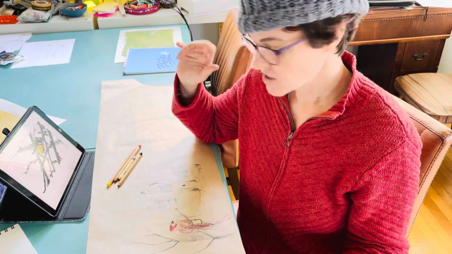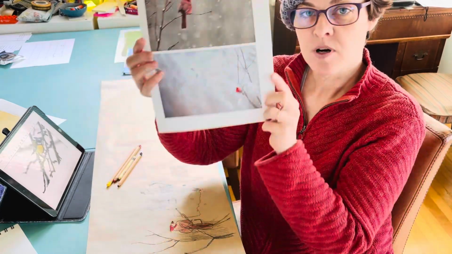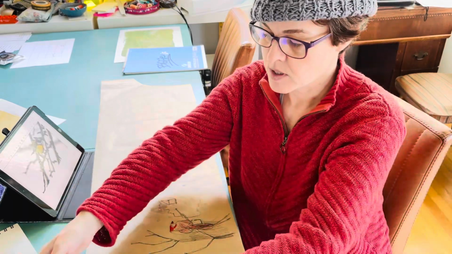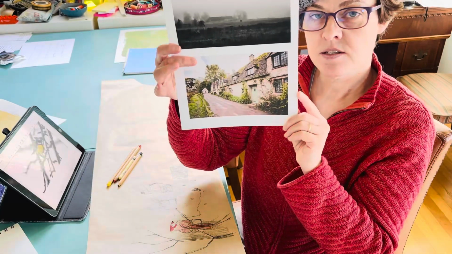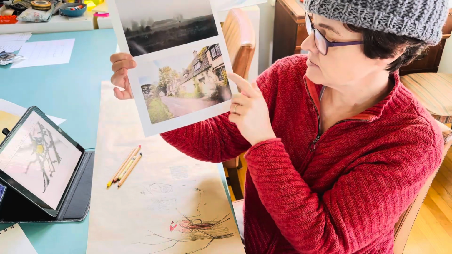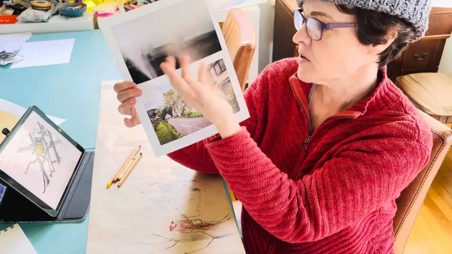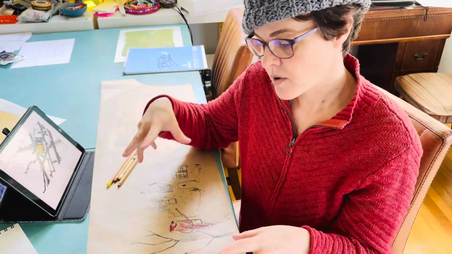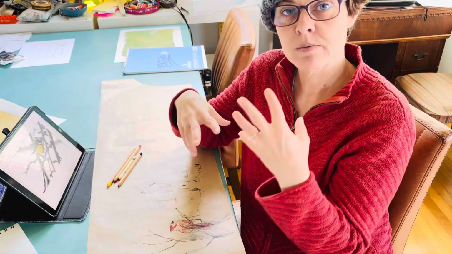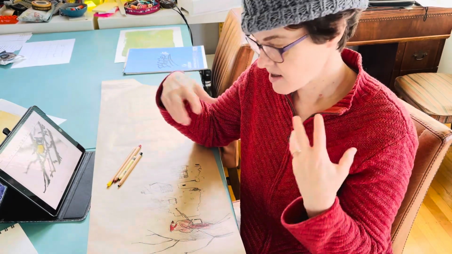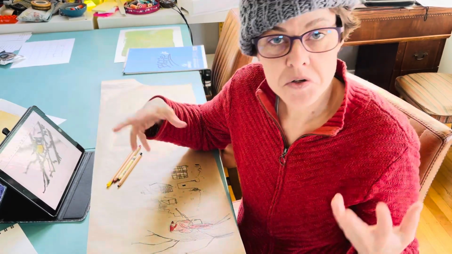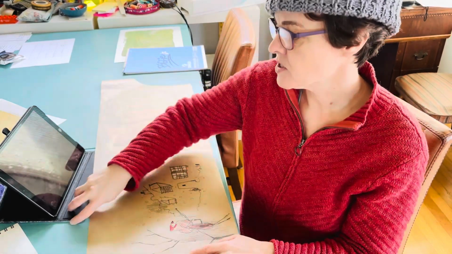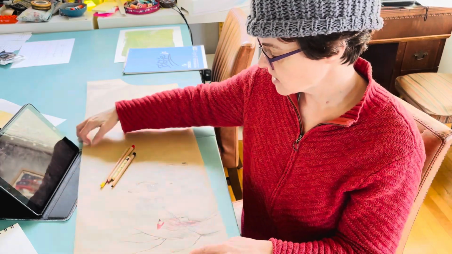So what I found, I've been printing out from Pexels and Unsplash some different images. These are a couple of little red birds, and these are some scenes, like a countryside scene and another rural countryside scene. What I want to do is take elements from these pictures and mash them together or change them in such a way that you can sort of see the ghost of the image, but it's now turned into something totally different.